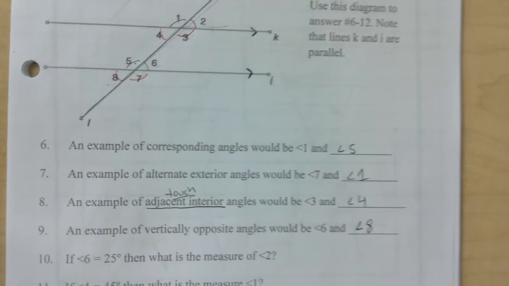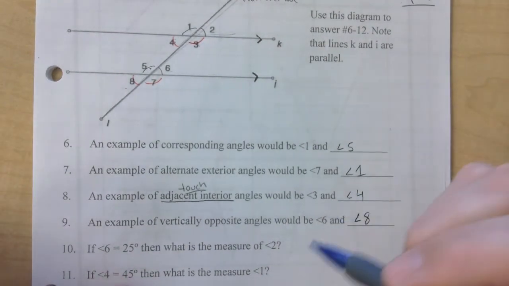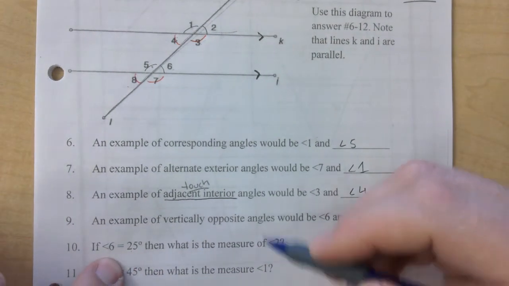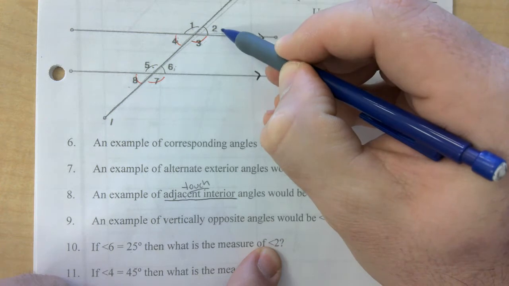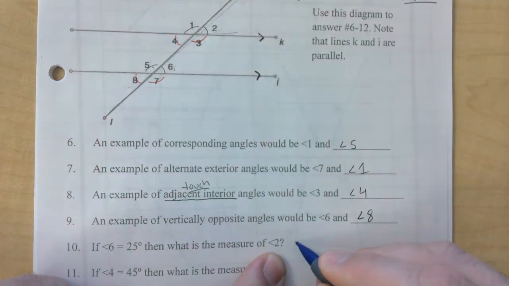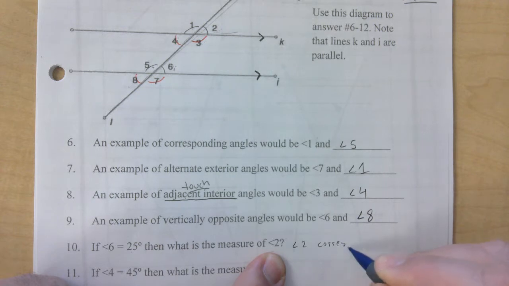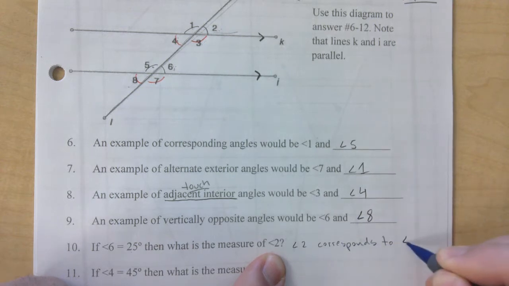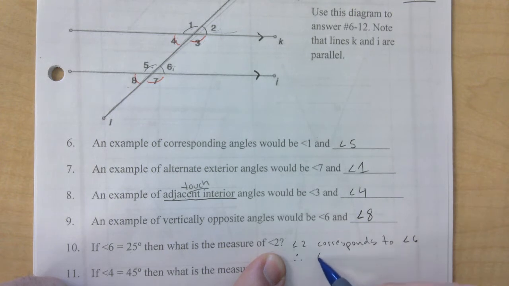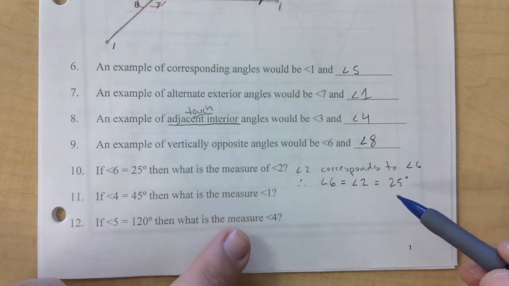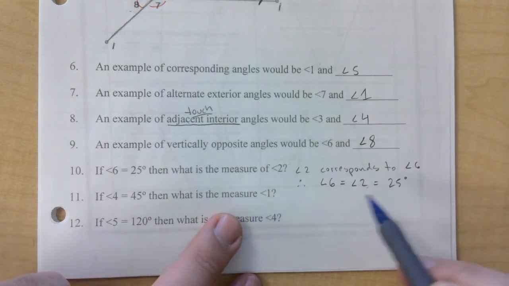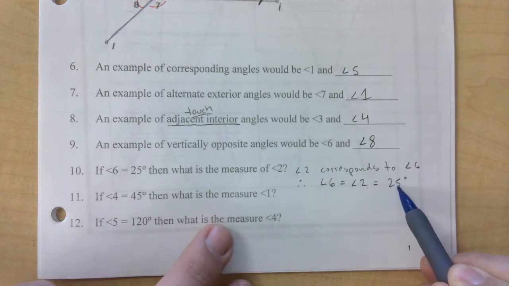I'm going to zoom out a little bit here. So you have to know a couple things here. First of all, if this is 25, what is angle 2 in relation to 6? It's corresponding, right? Angle 2 corresponds to angle 6. Therefore, angle 6 is equal to angle 2, which is equal to 25 as well. I'm just explaining to you how I got that, right? Angle 6 is equal to angle 2, but you could have just answered angle 6 is equal to 25.